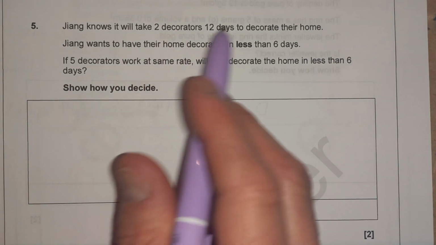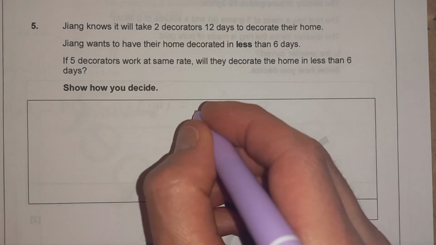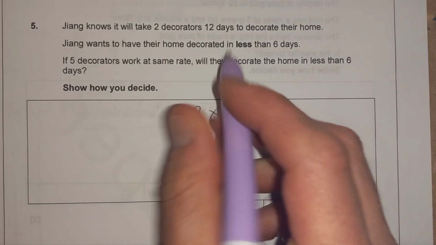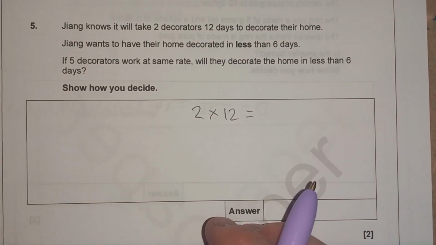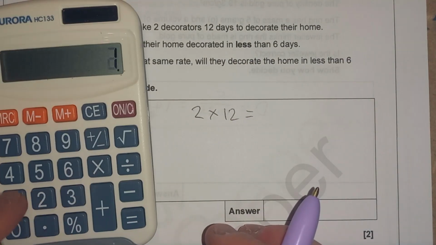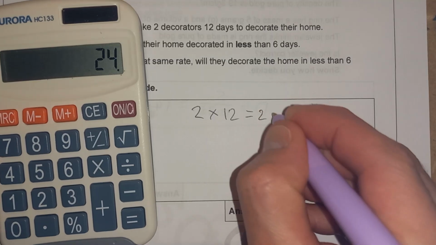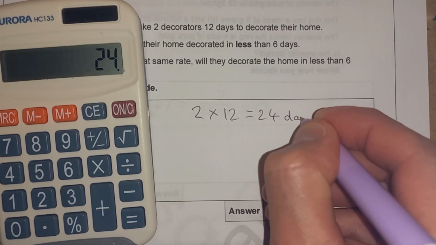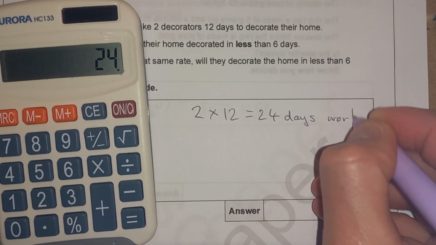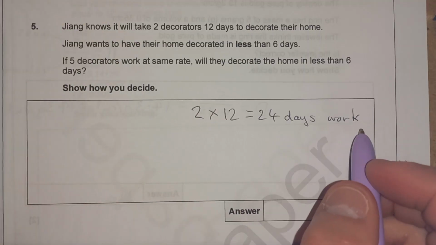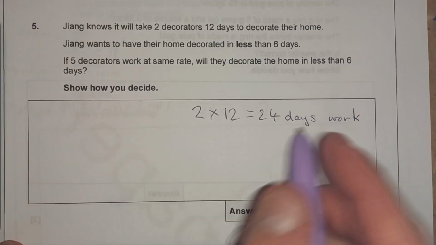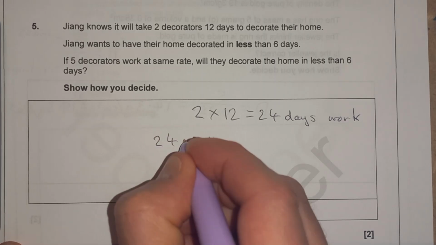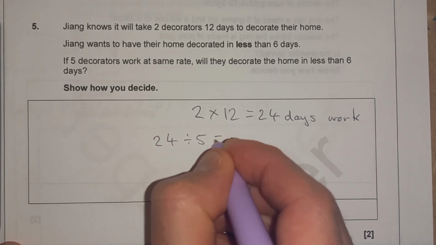If you've got 2 decorators taking 12 days, that means each of them is working for 12 days. So in total, we've got 2 times 12, which means 24 days' work. If there was just one person doing it, it would take them 24 days. Now, if we've got 5 decorators doing it, then we can divide that 24 by 5.